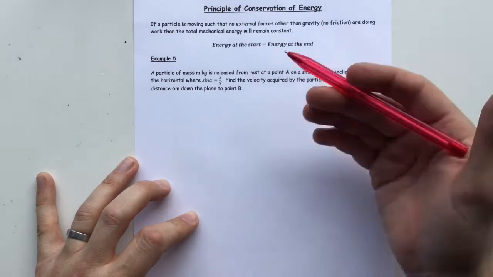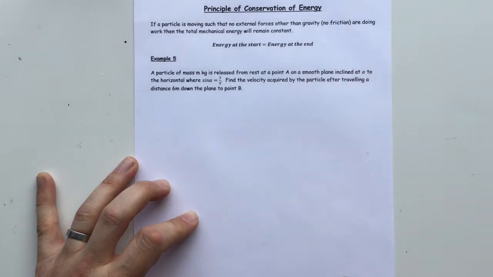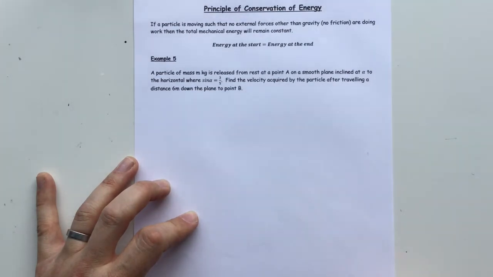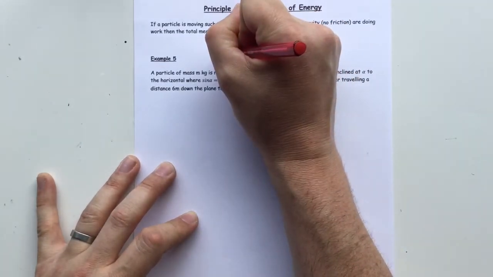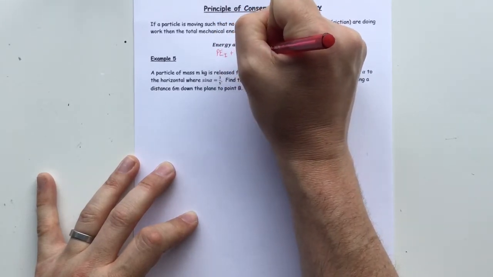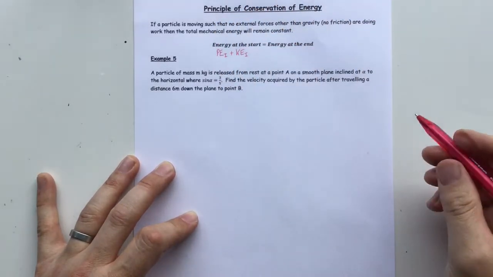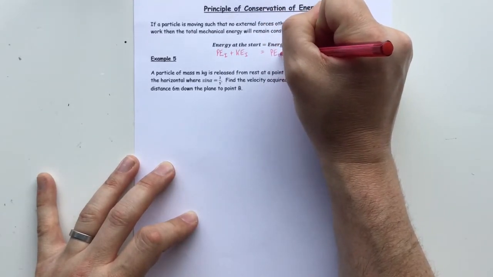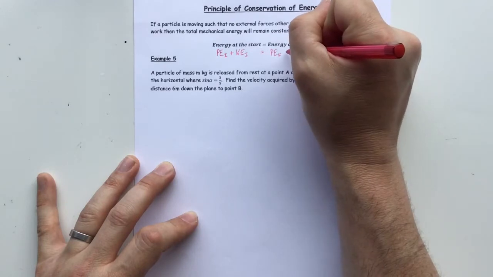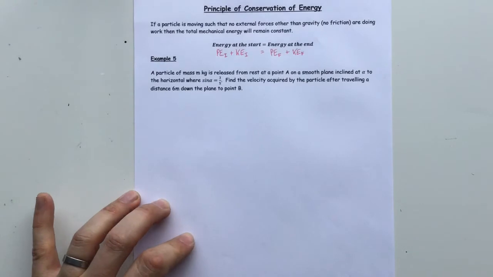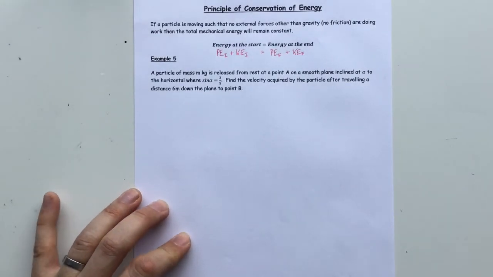No energy has been put into the system by a force or an engine, for example, and no energy has been taken out of the system due to friction or something like that. One way of saying that is that the potential energy at the start plus the kinetic energy at the start, PEi plus KEi, is equal to the final potential energy plus the final kinetic energy. So let's have a wee example of this.